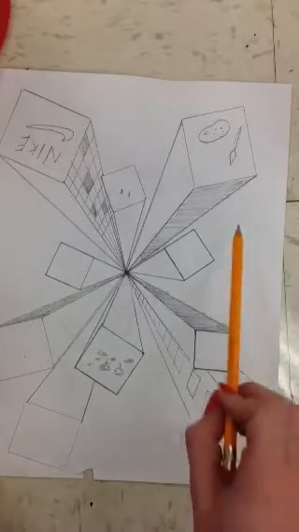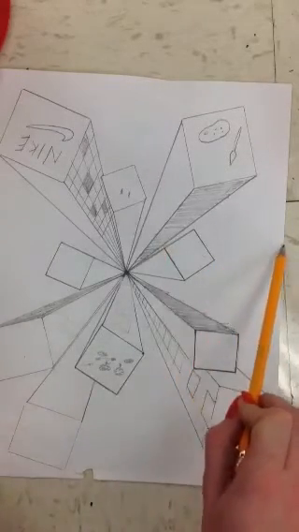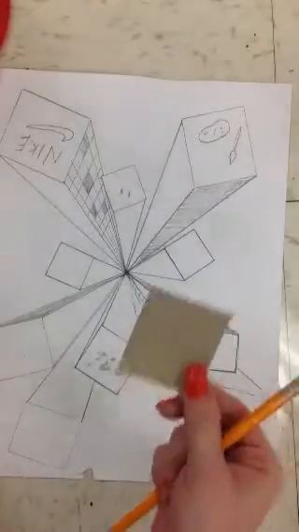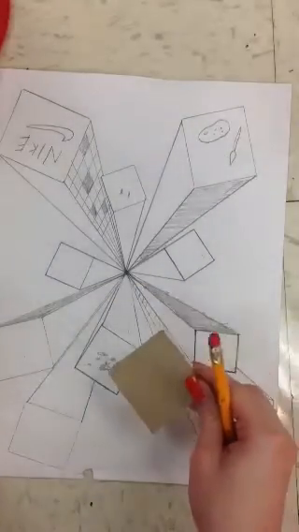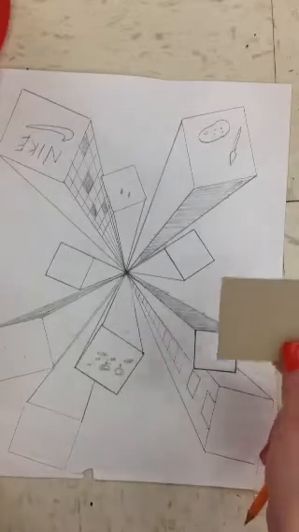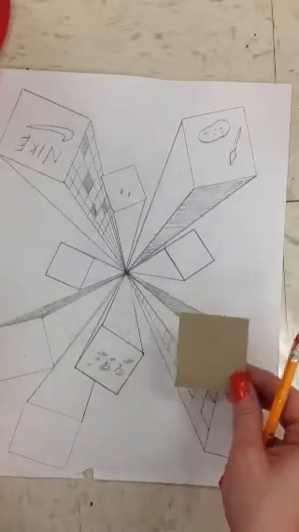Okay everyone, the last thing I'm going to show you today is how we're going to add one last building into our city, and we're going to draw our shoe on the top of the building to make it look like we are inside of our city. So I'm just going to choose one more square tracer, and I think I'm going to choose this big square so that I have a lot of space to draw my shoe on top of that big square.